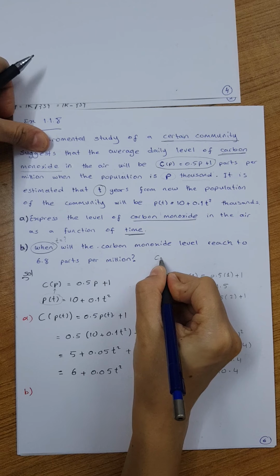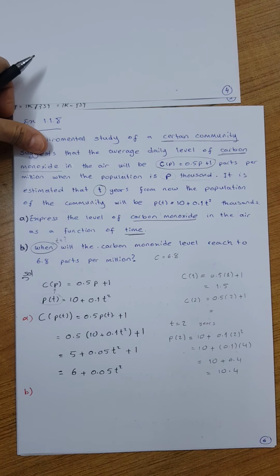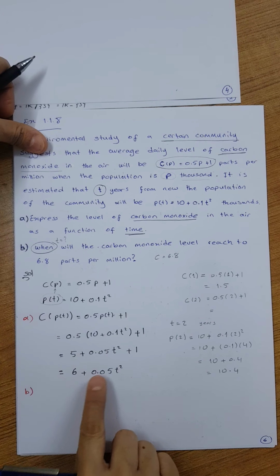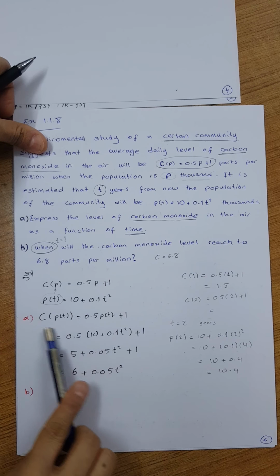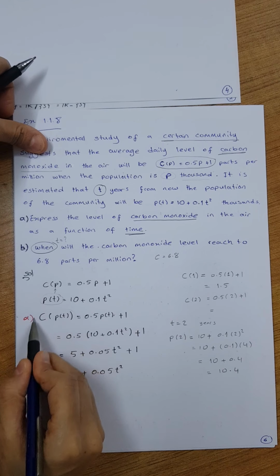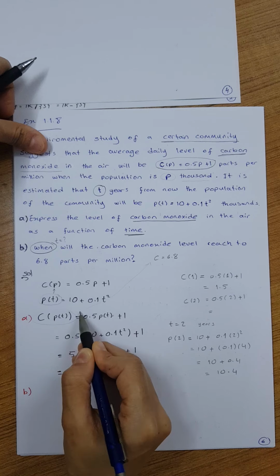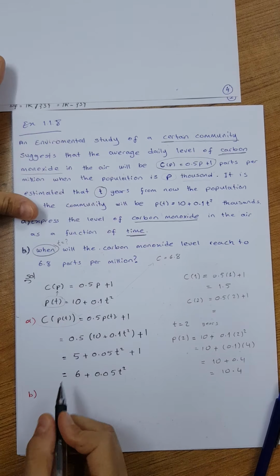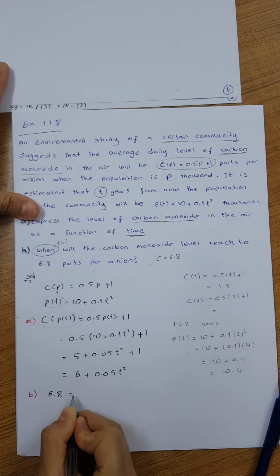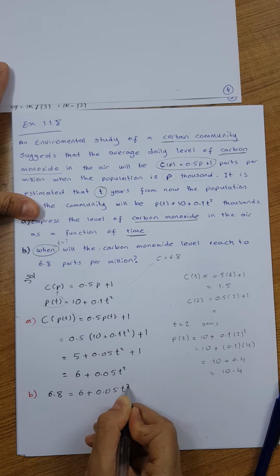So carbon monoxide is equal to 6.8. It's required from us to find T. What's the relation between carbon monoxide and T? We found the relation. Carbon monoxide is equal to that expression in T. So simply we write 6.8 instead of carbon monoxide because it's given to us, okay? This part is given to us. It's equal to 6.8 in the second requirement. So I will write 6.8 is equal to what? Is equal to 6 plus 0.05 T squared.